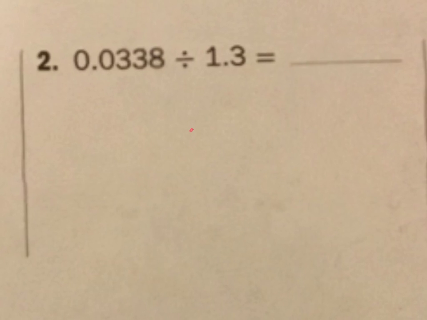Alright, we have 0.0338 divided by 1.3. Okay, I want to make this number a whole number. The way to make it a whole number is to get rid of the decimal. I take it over 1, goes from 1.3 to 13. But if I take it over 1 here, this one has to also go over 1. And then it just goes up.